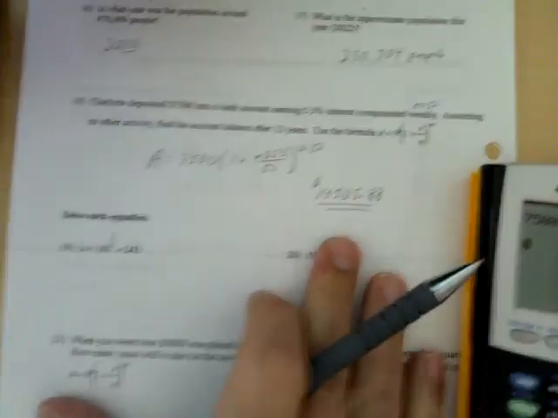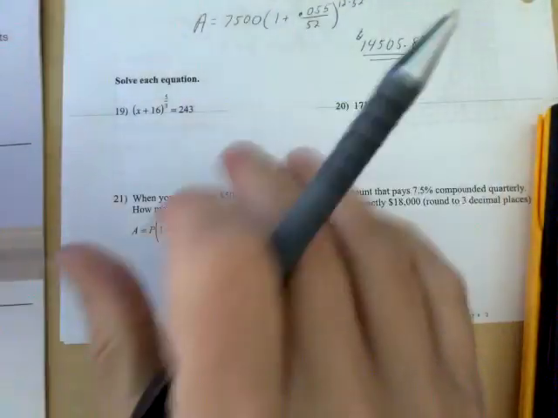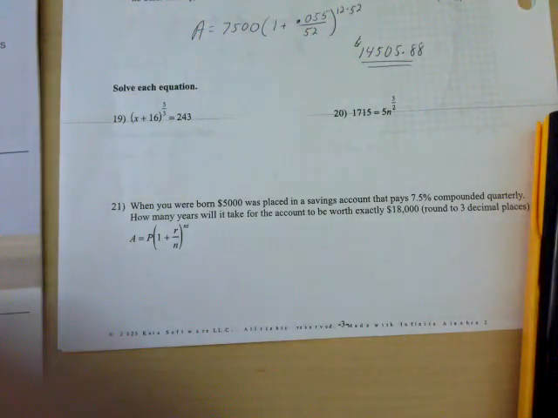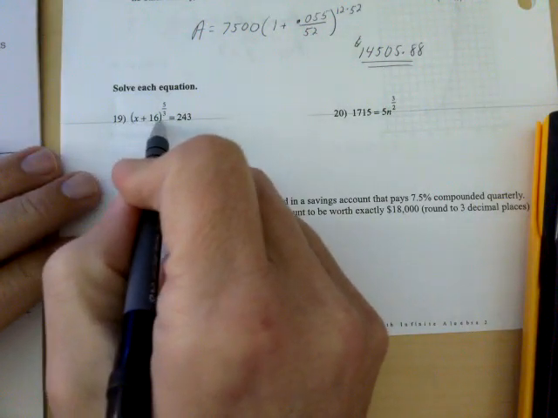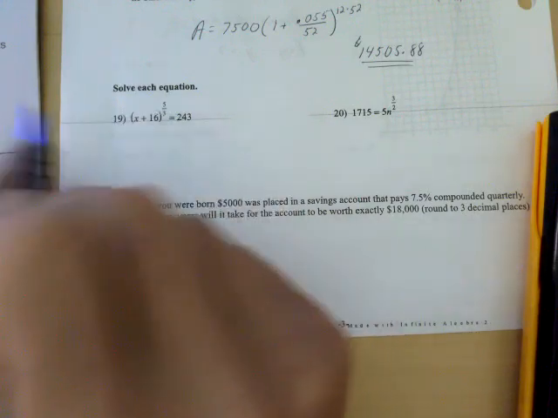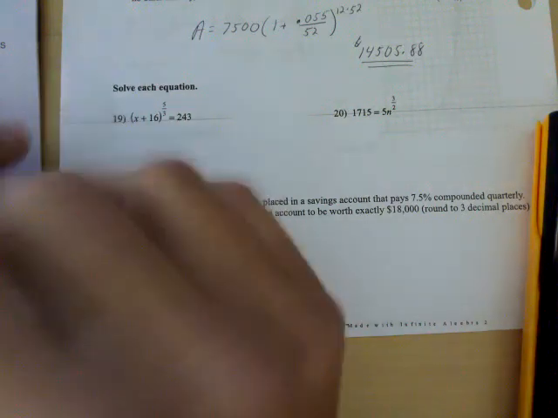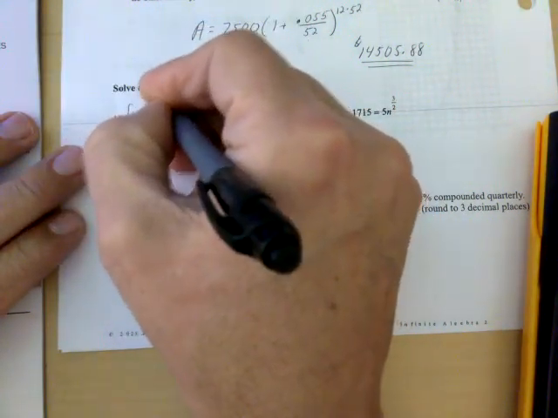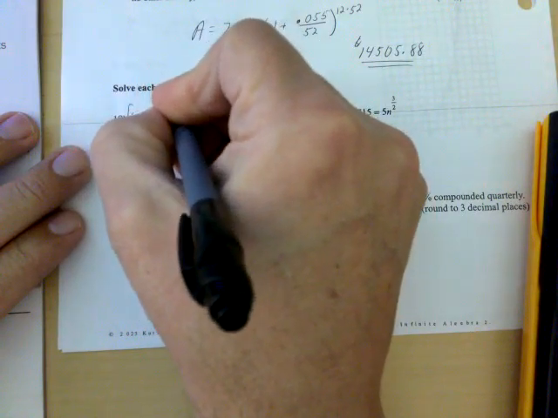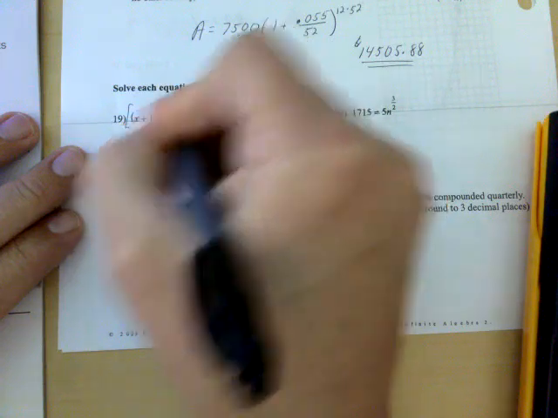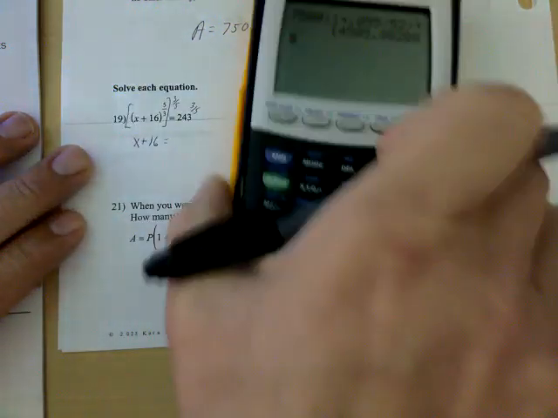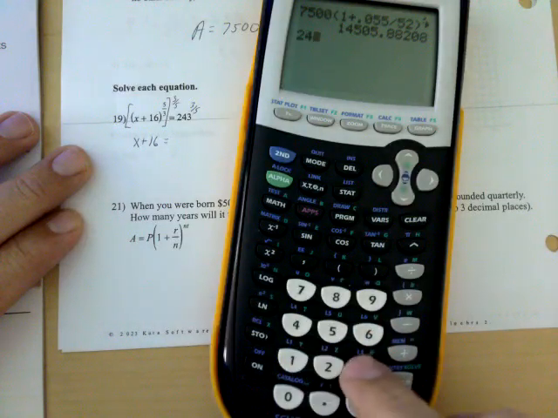Okay, so then I have two more equations from chapter 5, so I always want you to remember what we did in chapter 5. So for 19, I have this whole quantity raised. There's no numbers on the outside, so I don't have to undo numbers on the outside, so I'm ready to undo this exponent. So to undo an exponent, we raise it to its reciprocal.